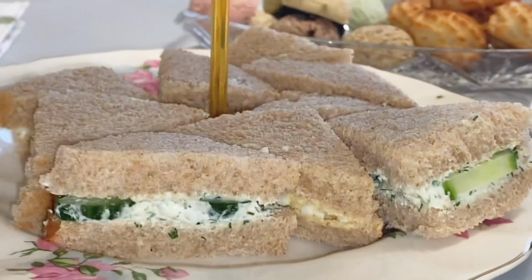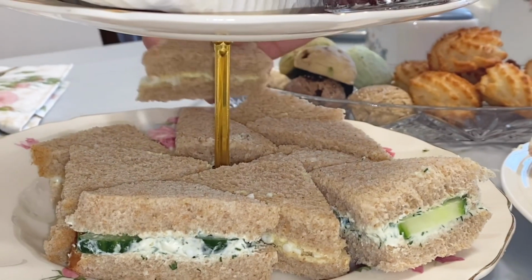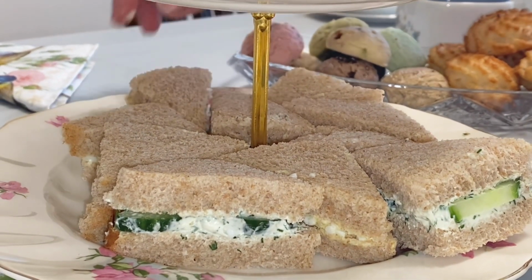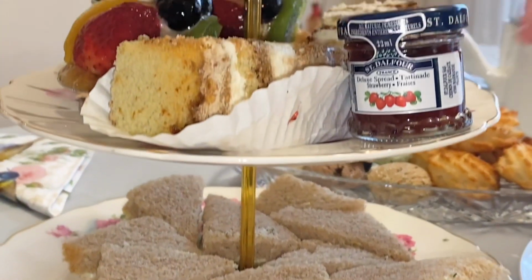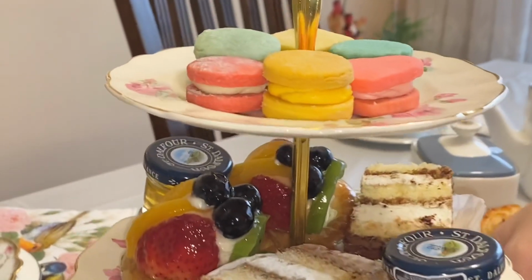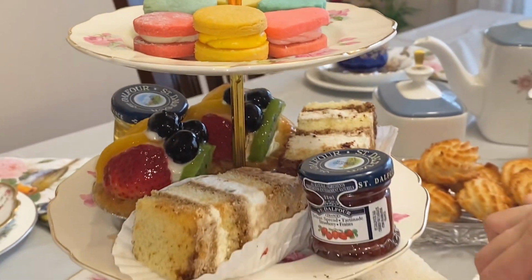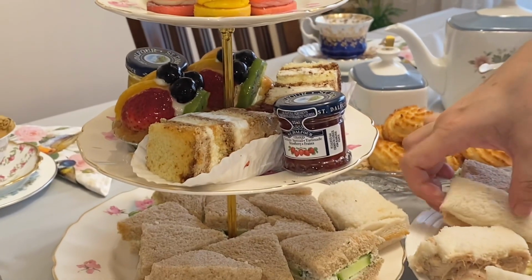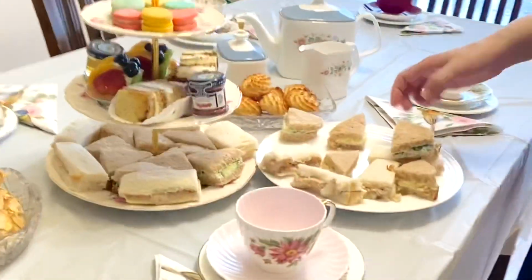I know that there are many rules during afternoon tea, like using scones, starting from the bottom of the cake stand to the top layer of the cake stand, but it's totally up to you. Just don't follow the rules and enjoy the occasion. That's the whole point.